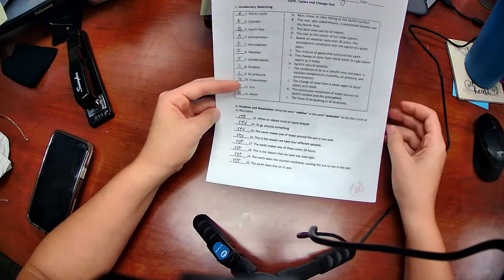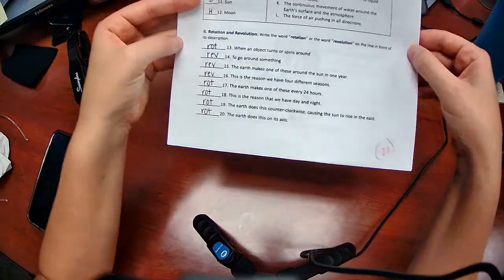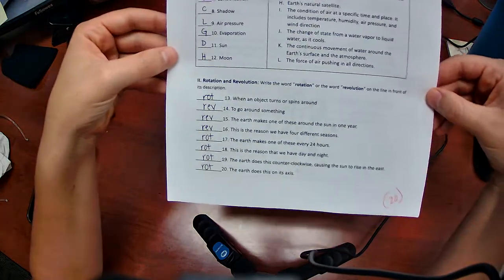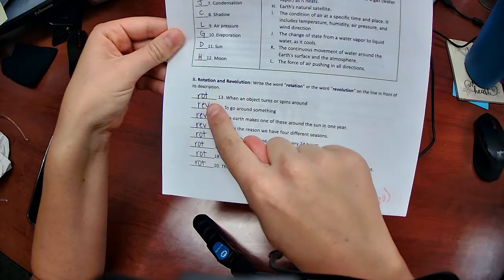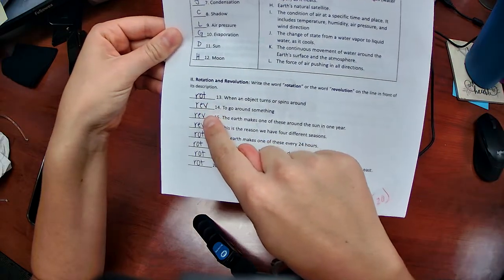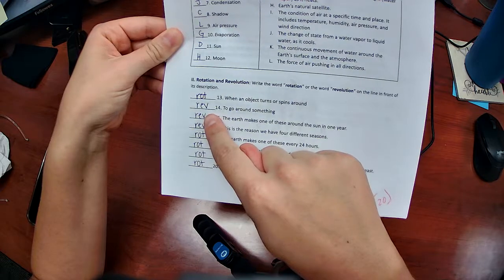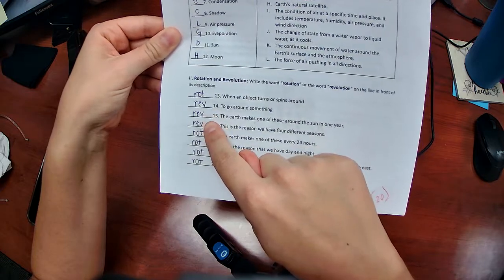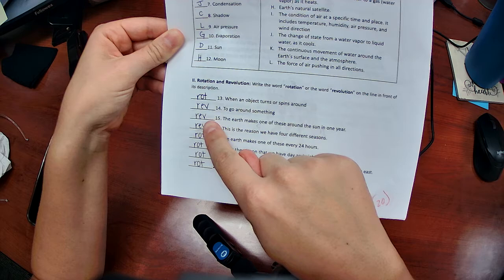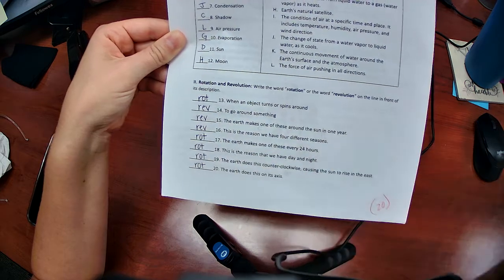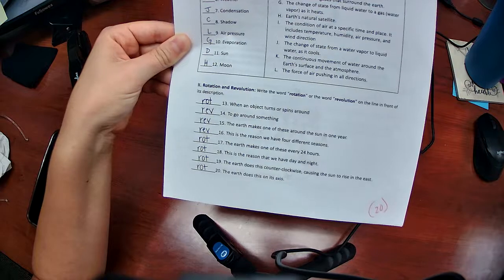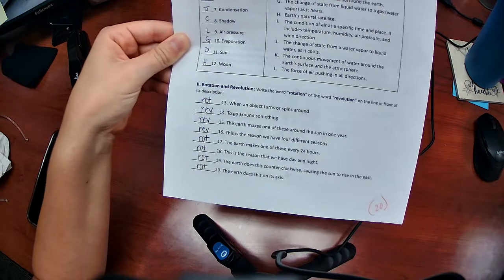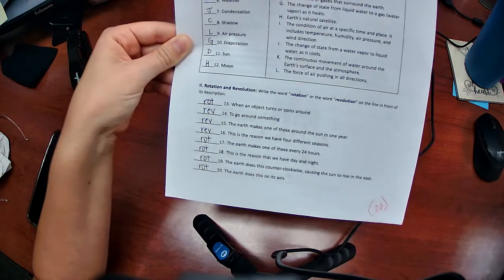Down here for rotation and revolution, you had a very similar section on your pod as well. Number 13, when an object turns or spins around, that is rotation. To go around something else is revolution. The Earth makes one of these around the sun once a year, that is revolution. The reason we have 4 different seasons is also revolution. Rotation is what causes day and night, but revolution causes the seasons.